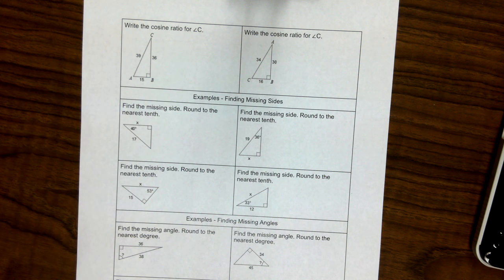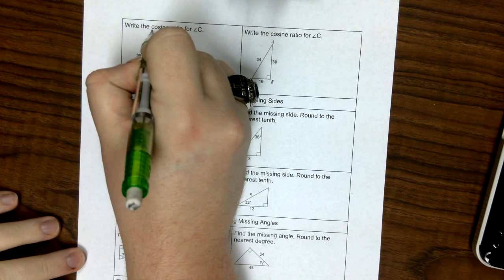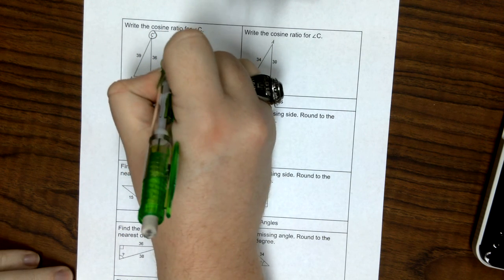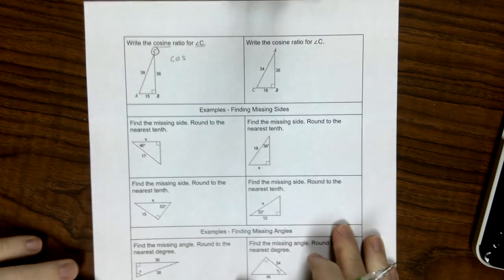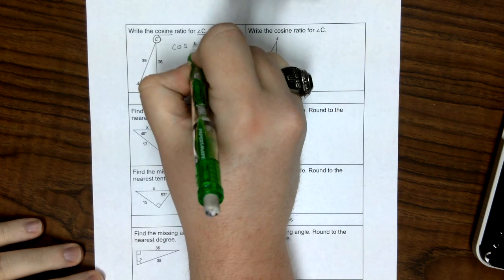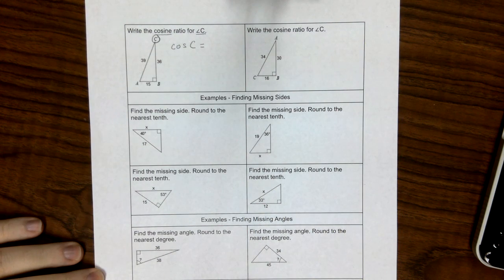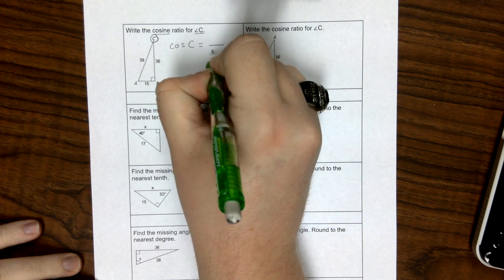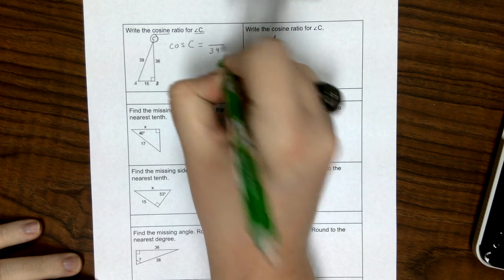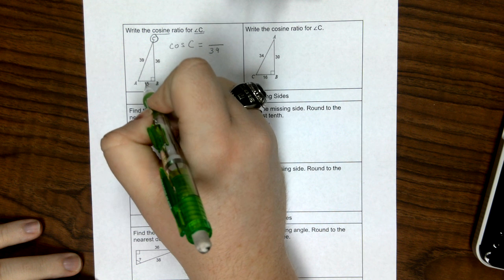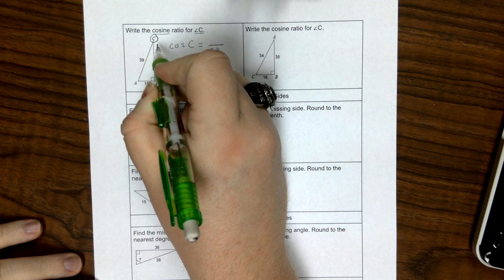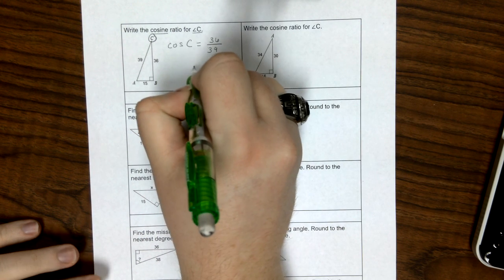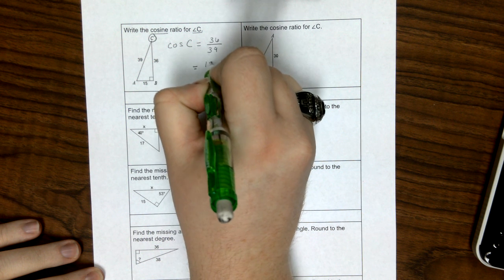Now we're going to write cosines. So the cosine ratio for angle C, so I'm going to circle C because that's what I'm looking at. You abbreviate cosine as COS, and you can't see that, I apologize. Cosine of angle C equals, now cosine is adjacent over hypotenuse. So what you could do is, you know the hypotenuse is 39, so you could start there. And then between 36 and 15, which one is adjacent next to it? So that would be the 36. And that ratio reduces, so I need you to reduce it. That's going to reduce to 12 over 13.